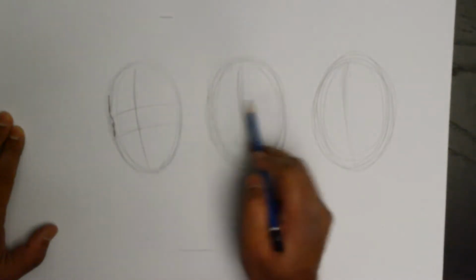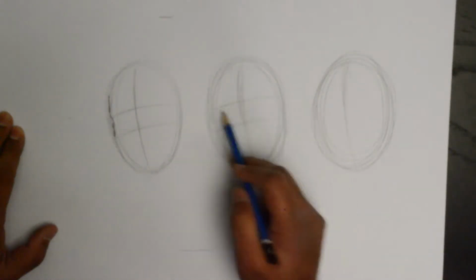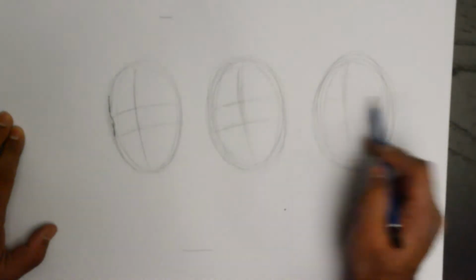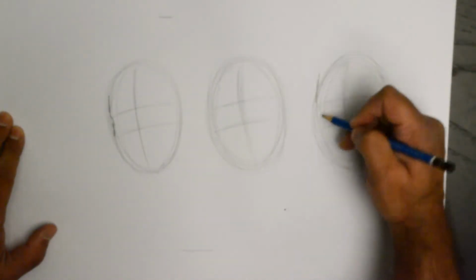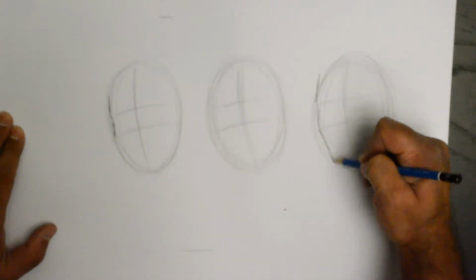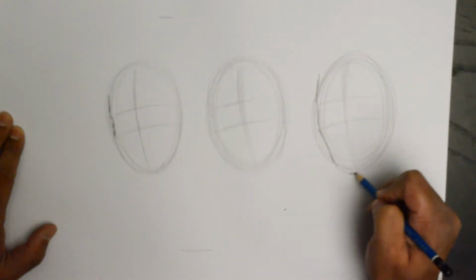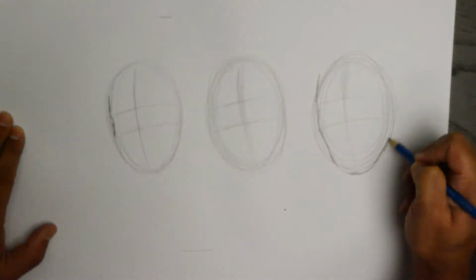Just have two lines going across for the brow and the nose. And then right along the oval, we're just going to sketch a generic face.